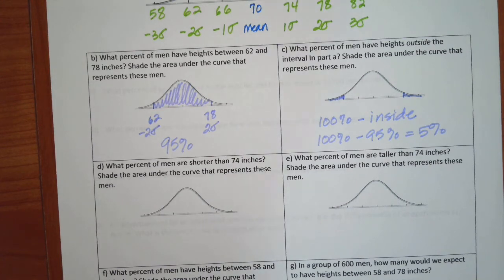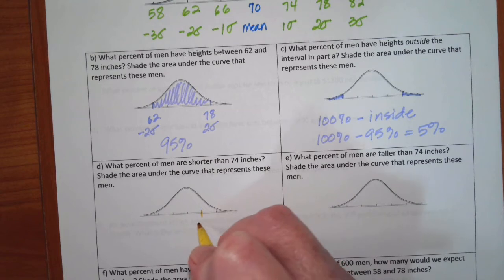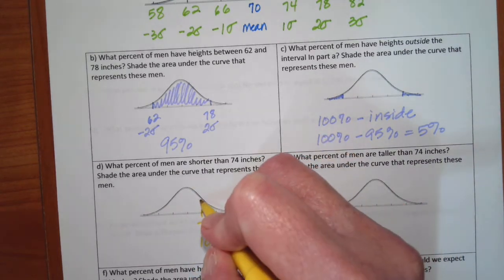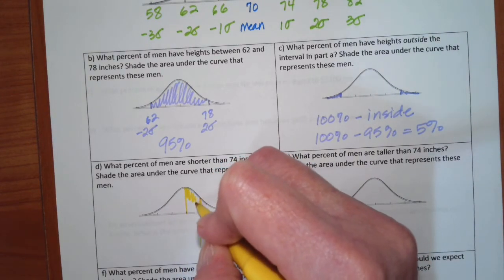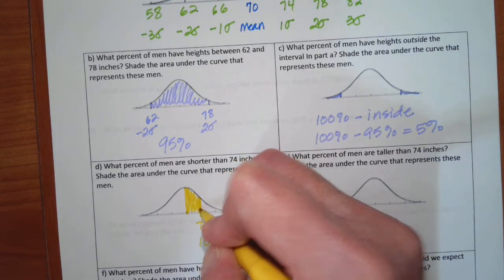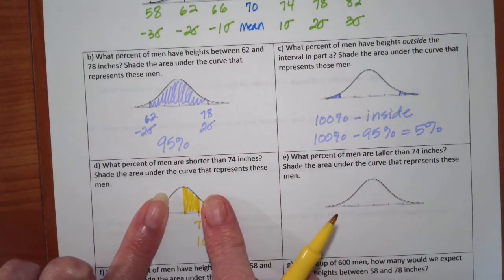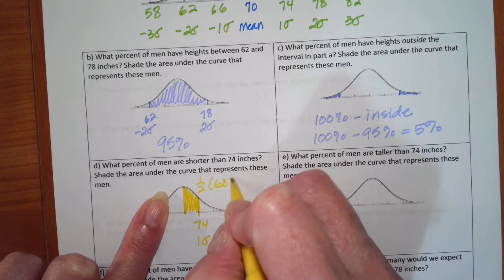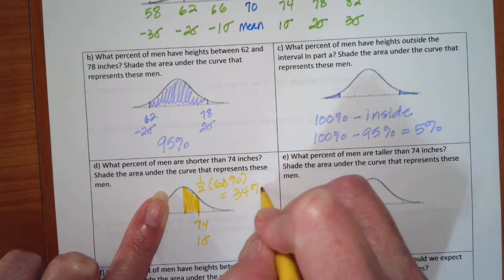What percent of men are shorter than 74? We know we have our 74 here at 1 standard deviation, and we want to know everything below that. So I'm going to have to break this up into 2 pieces. I know this piece, since from -1 to 1 is 68%, this is 1/2 of 68%, which is 34%.